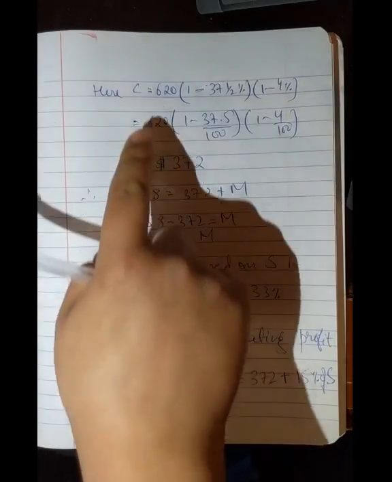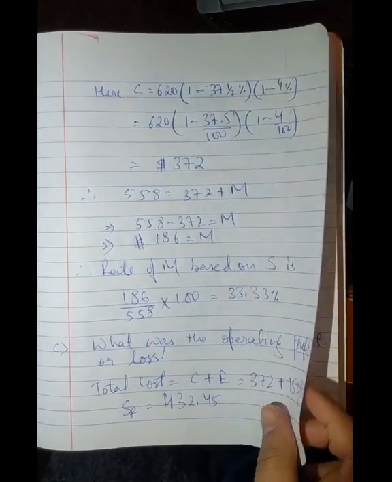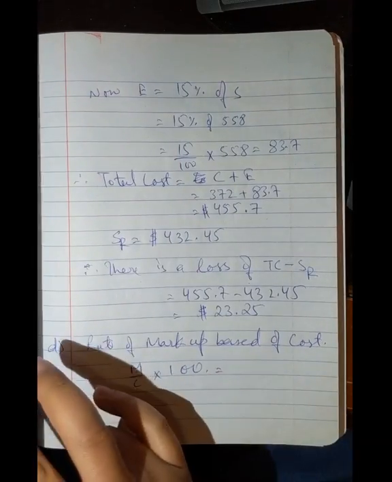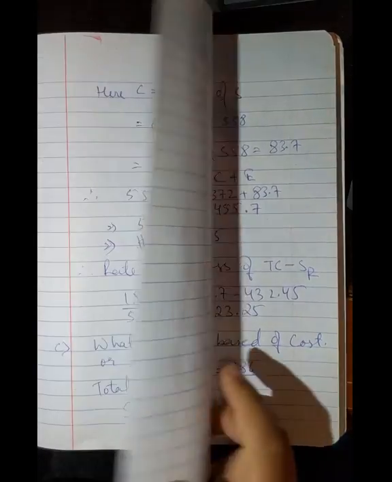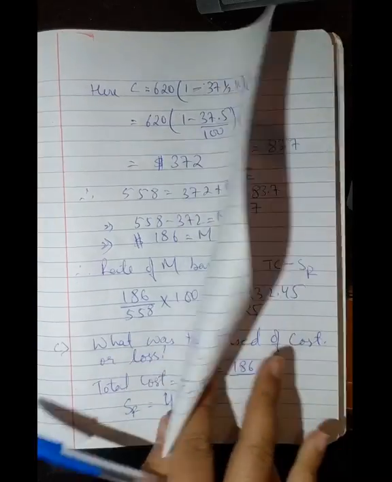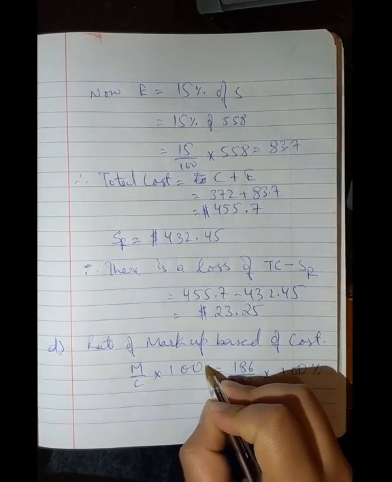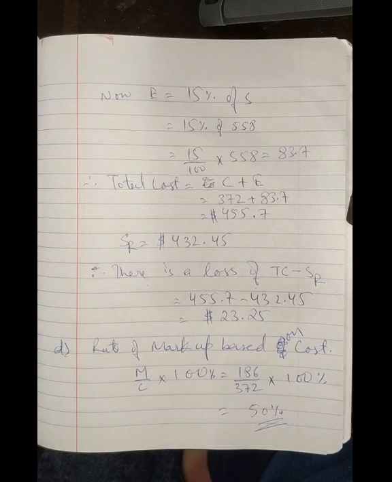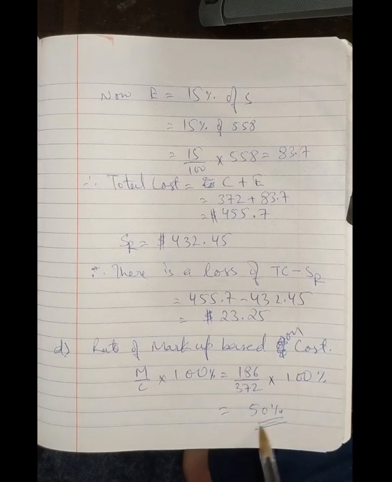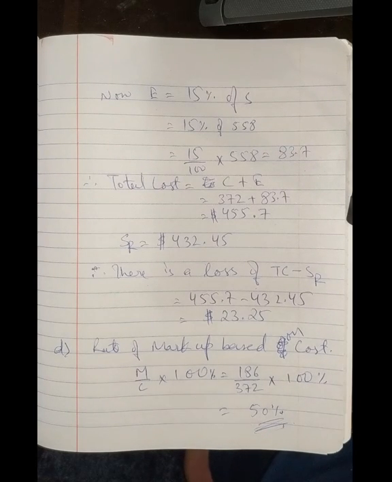We already have these two things, so I will just plug them in here. M is 186 divided by C, which is 372. Just do it and we are done. After solving in the calculator, this calculation is just 50%. So that's all we have here, and thank you very much for watching these videos.